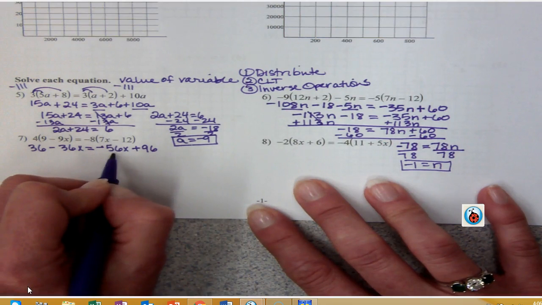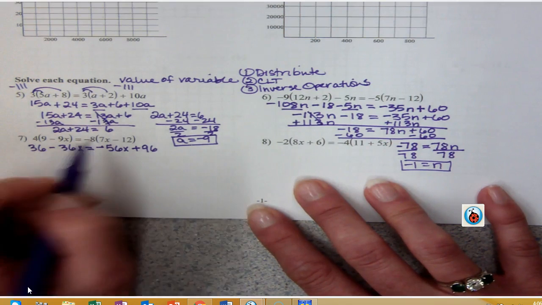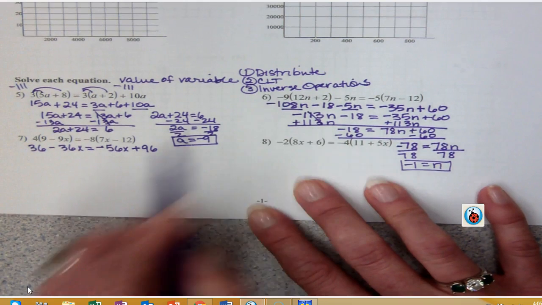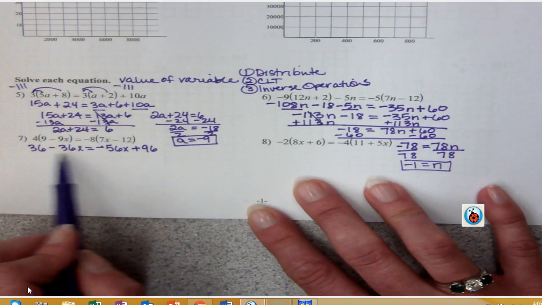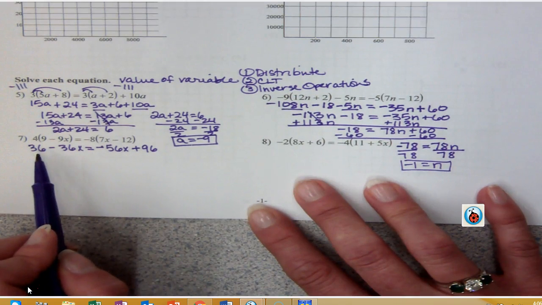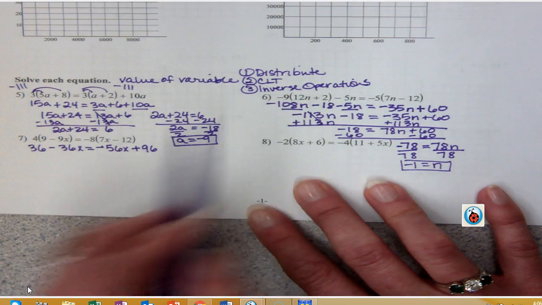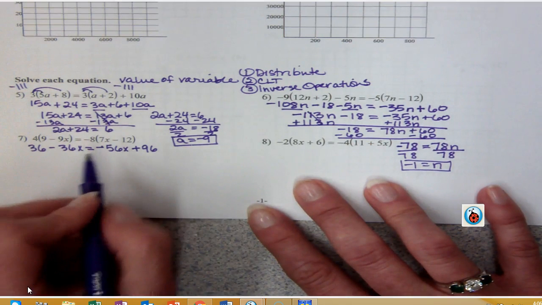So I see that 56 is x and 36. Oh wait, first of all, I'm done with my distribution. I look to see, do I need to combine any like terms? I have no like terms over on this side. I have no like terms on this side. So I'm good with like terms. So now I'm going to start using my inverse operations, because now I actually have to cross that equal barrier.